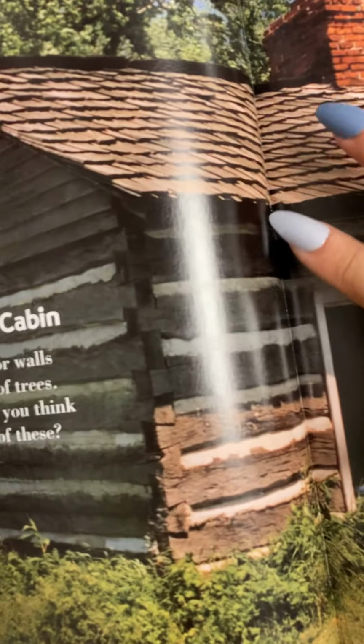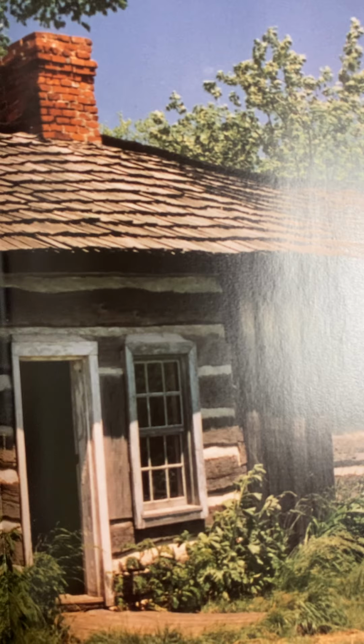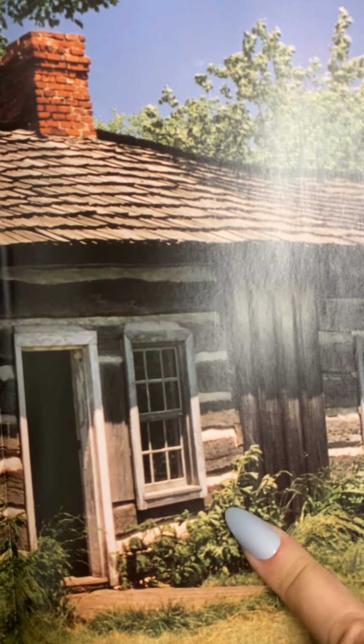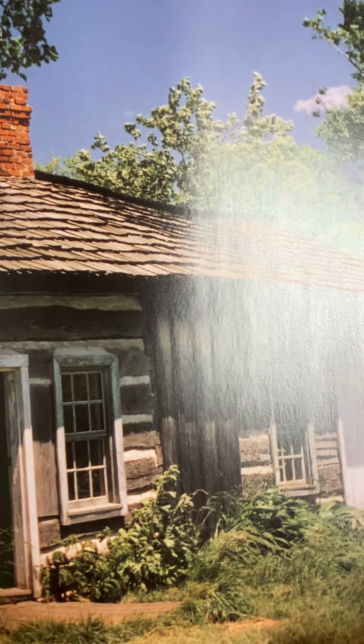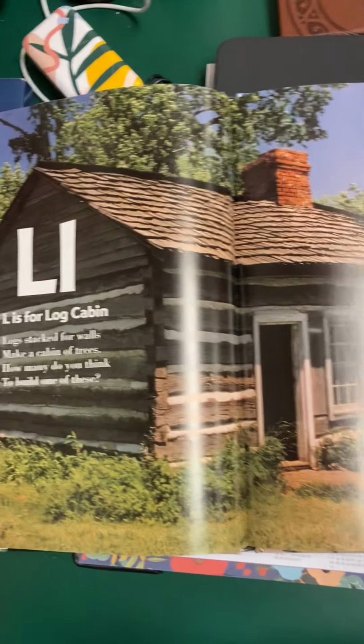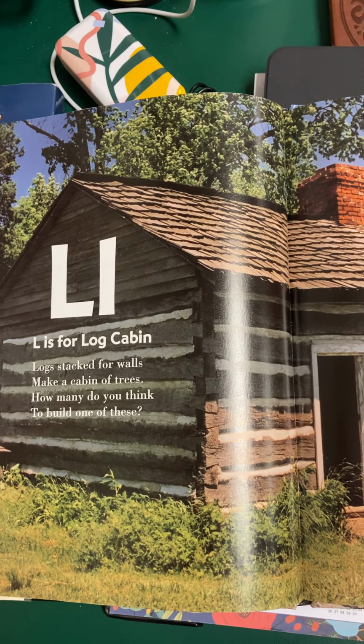And you can see again, it's made entirely of wood. A lot of older houses were made out of wood, mud, stone before we got things like concrete and steel. That's pretty cool. Do you have a guess how many trees went into this house, this log cabin?